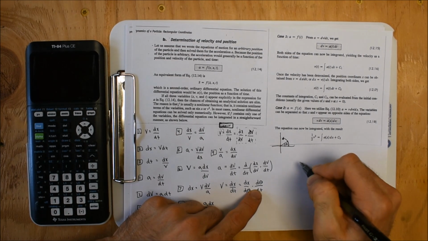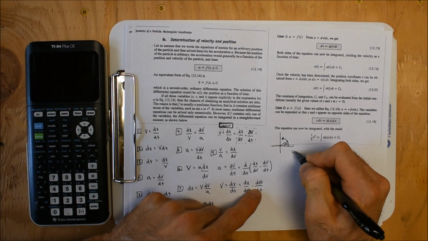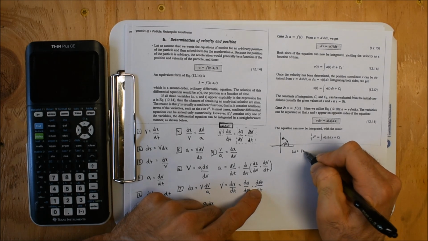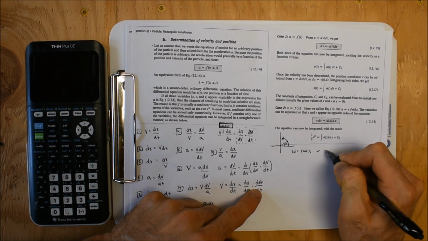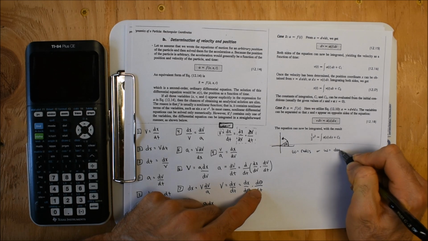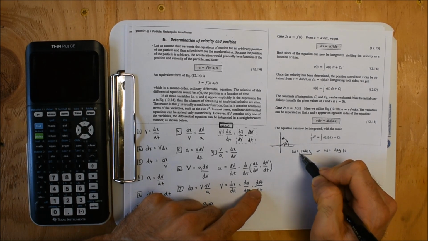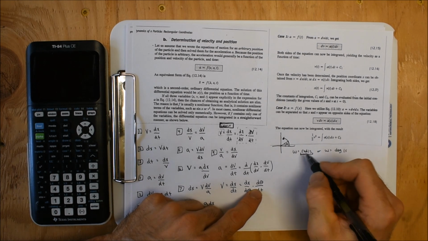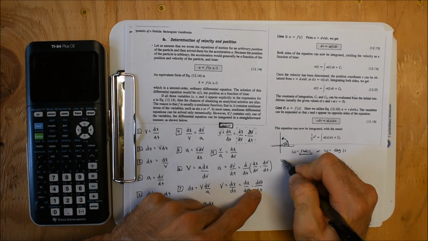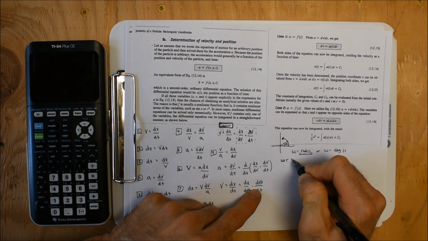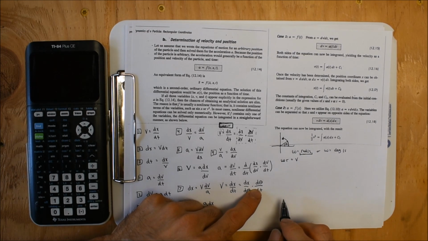Well, the change in your angle is just omega. That's going to be either radians per second or degrees per second. Typically, it's radians per second, because if you take radians per second times the radius, you'll actually get the velocity.